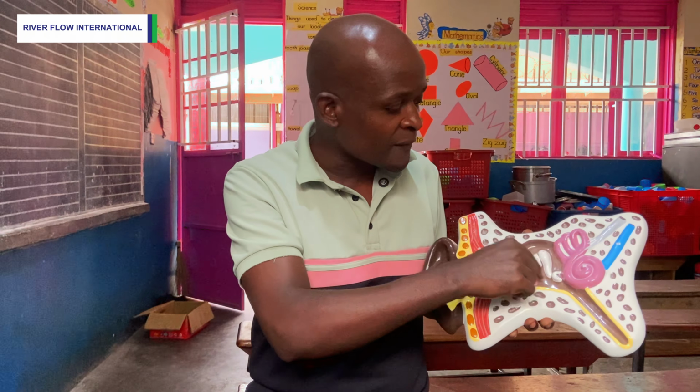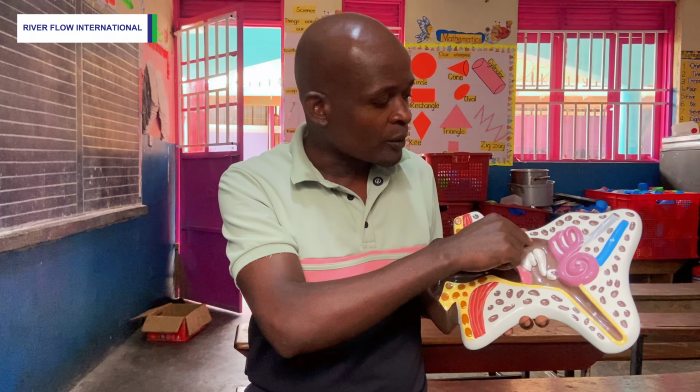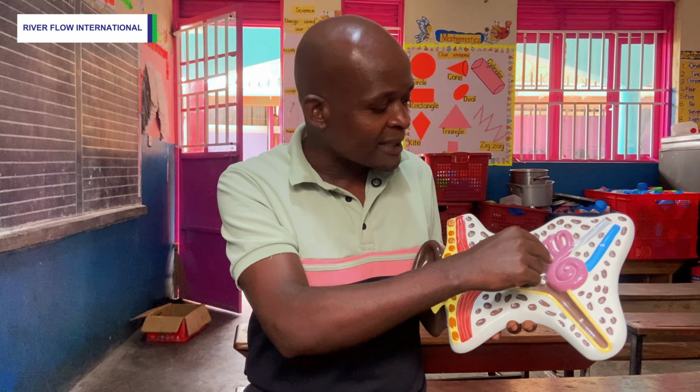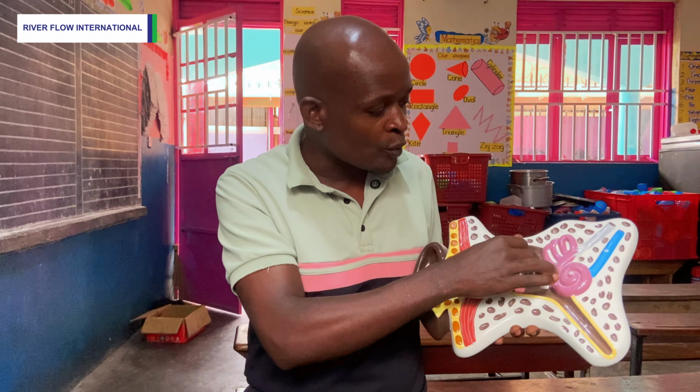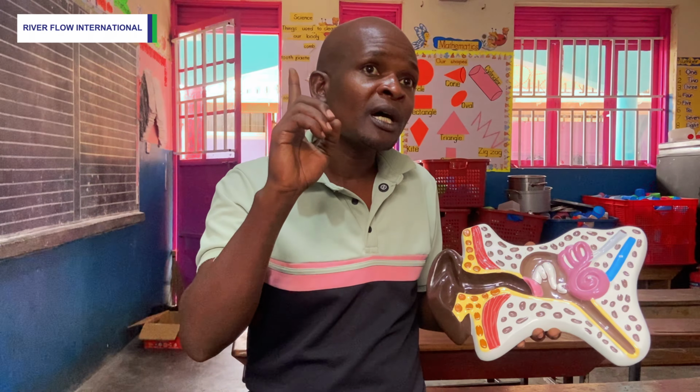The work of the ossicles is to amplify sound vibrations. The ossicles and the Eustachian tube are part of the middle ear. The other regions I have talked about are the outer region and the middle region.